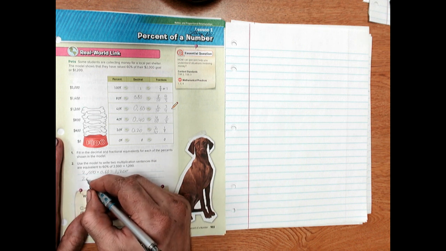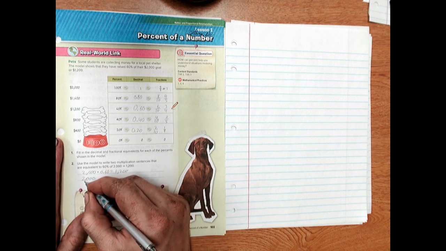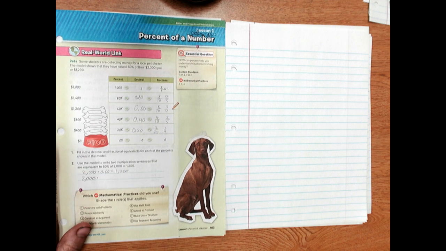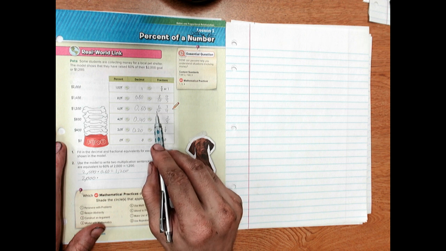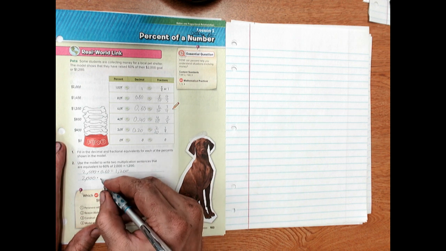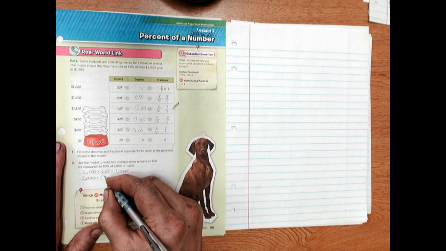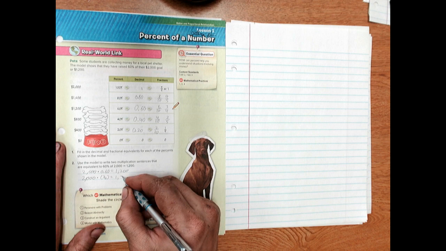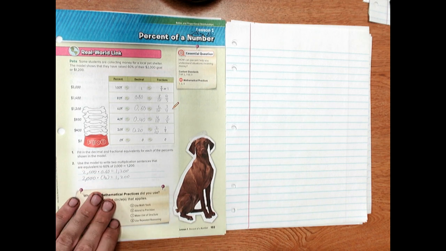Next one, 2,000 times, well, since we aren't doing 0.6 again, what is something that 0.6 is equivalent to? Well, we can do 6/10 or 3/5. 2,000 times 3/5 equals 1,200.